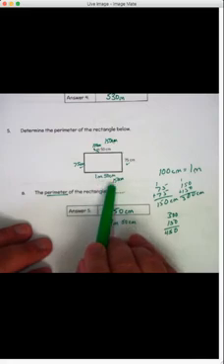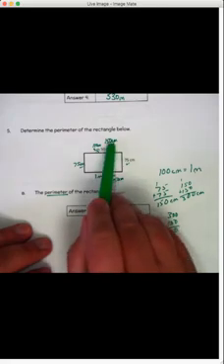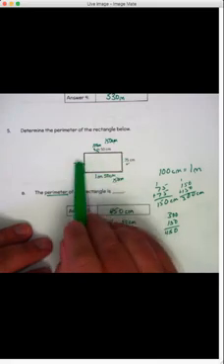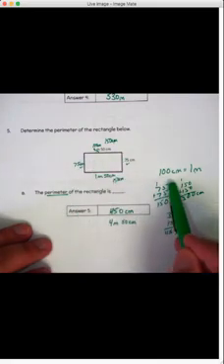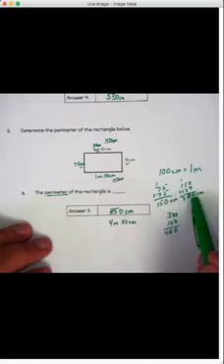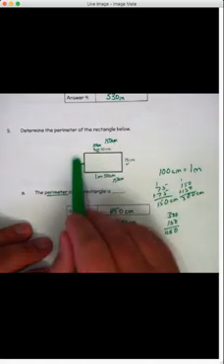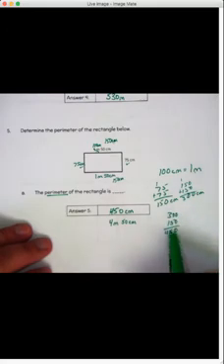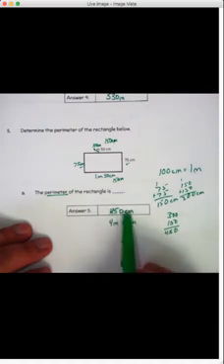This side's 150 centimeters. So now I can add them together. 150 centimeters plus 150 centimeters is 300 centimeters, but I've still got to add these two sides together. 75 centimeters plus 75 centimeters is 150 centimeters. Add those two numbers together to get all the way around. 300 centimeters plus 150 centimeters is 450 centimeters would be the answer.